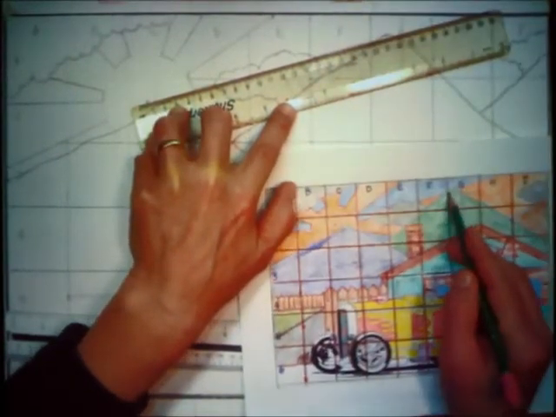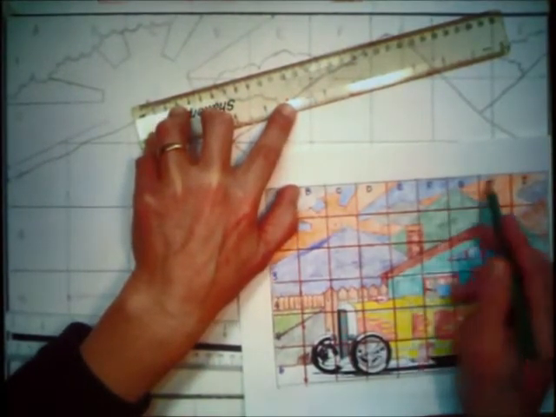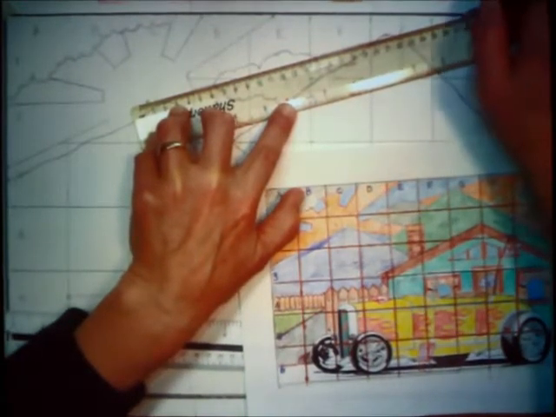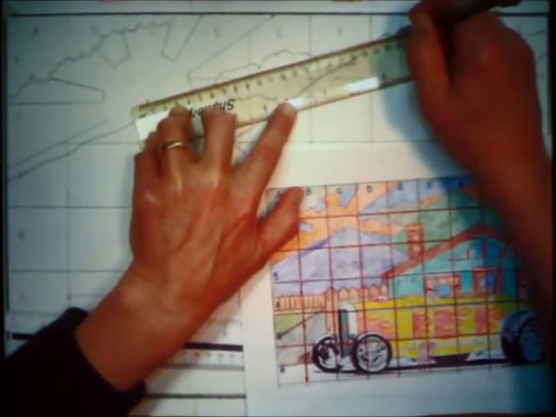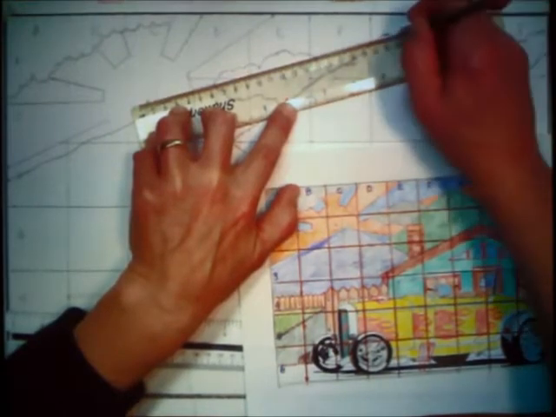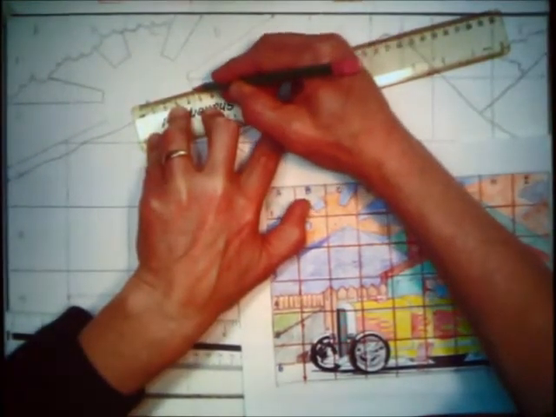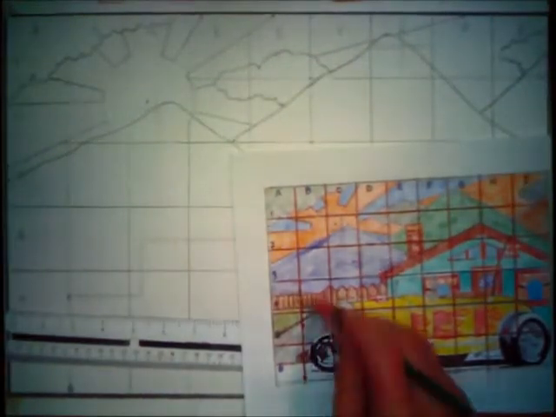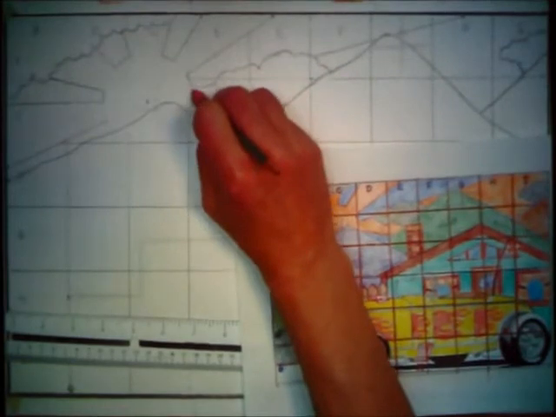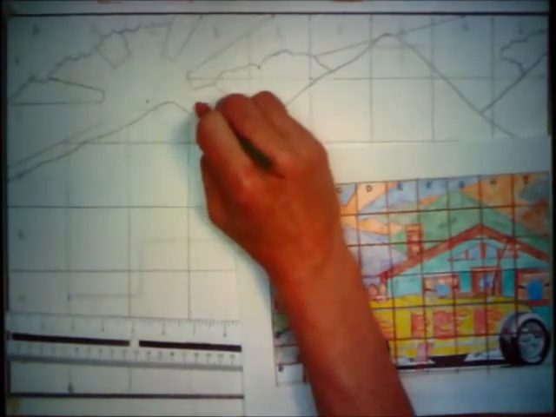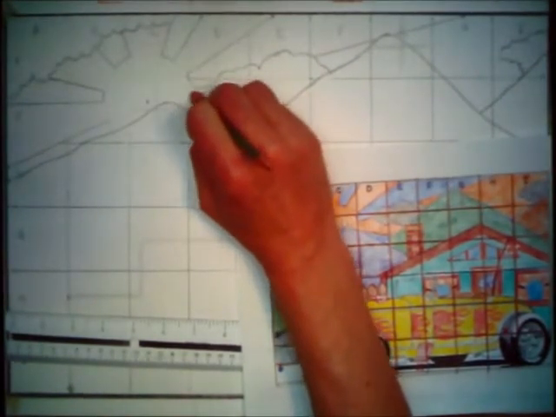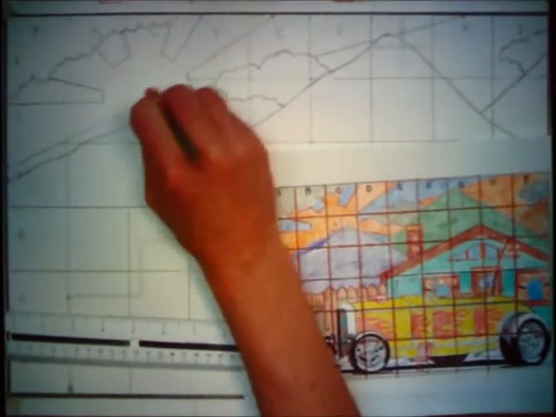Right here, just a little bit of mountain showing, and then it will finish up here. Okay, now I'm going to mold that line. And we're going to see what we got. Looks pretty good, so we can erase this out. Okay, we're starting to get a drawing here.